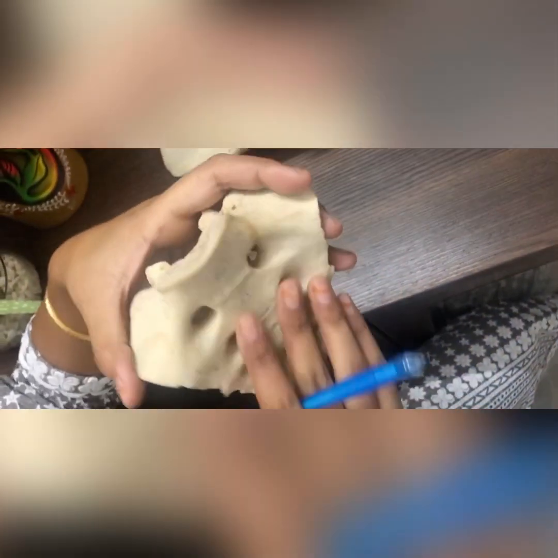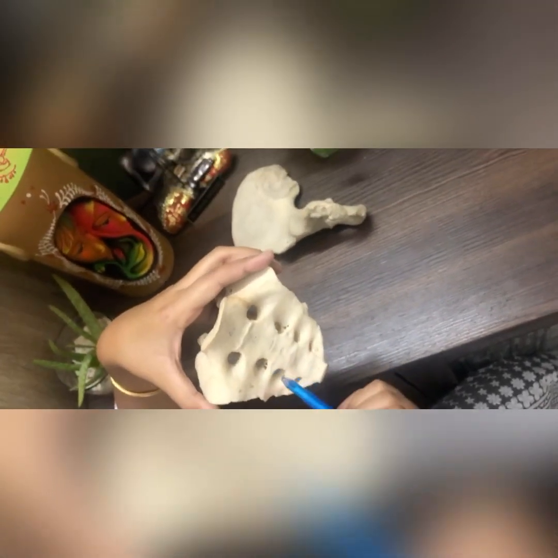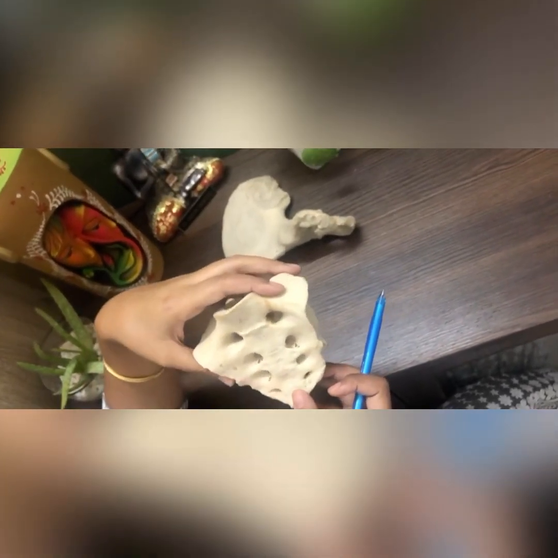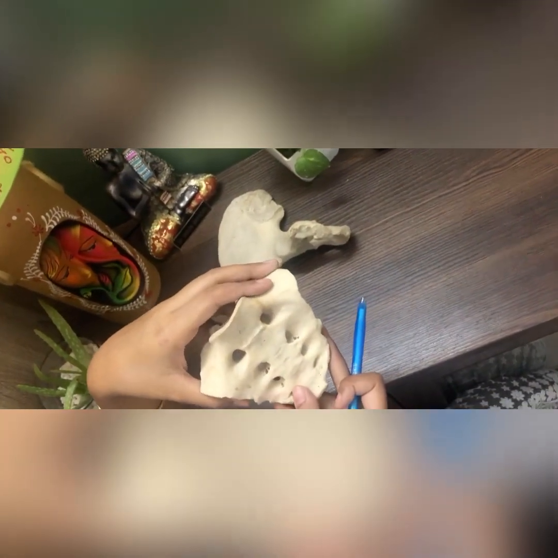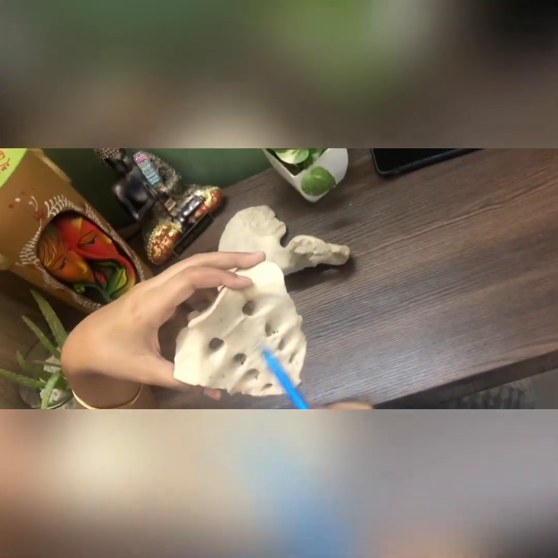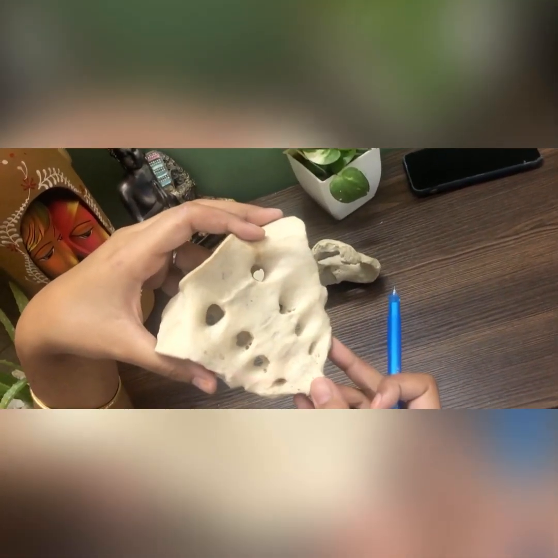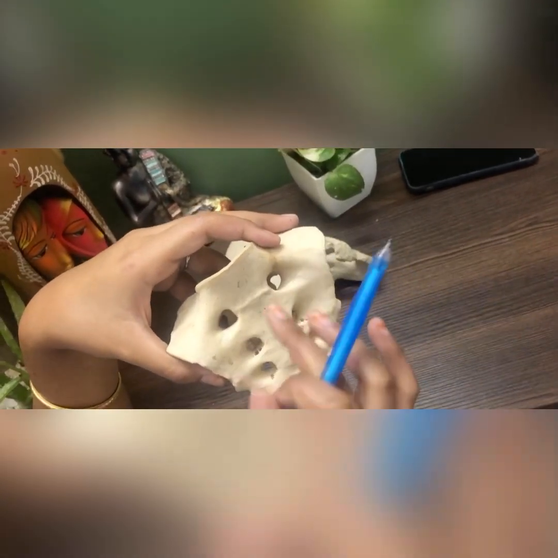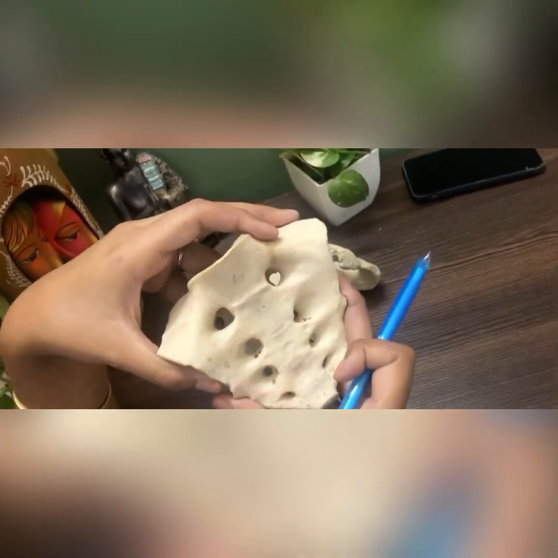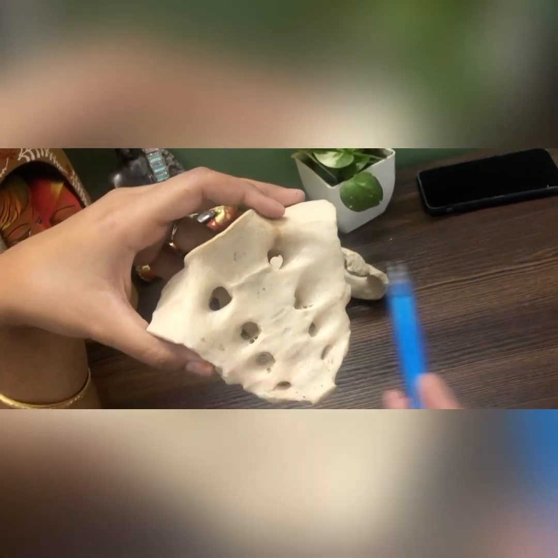So now come to the pelvic surface. This pelvic surface presents 4 pairs of pelvic sacral foramina, and as I have told you, this whole bone is formed by the fusion of the 5 sacral vertebrae.